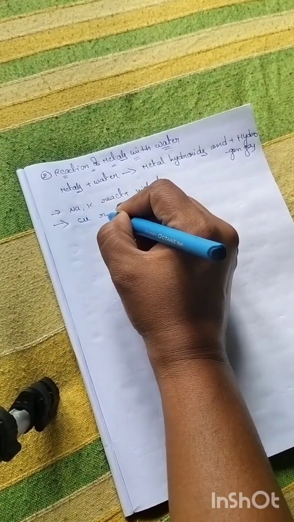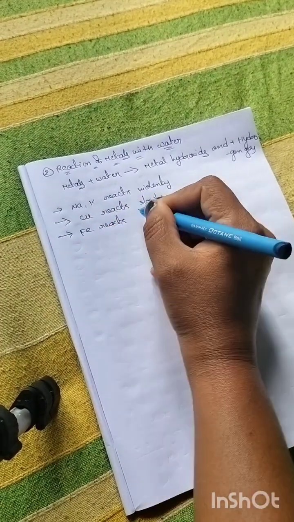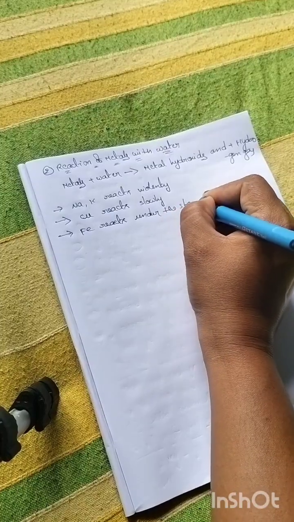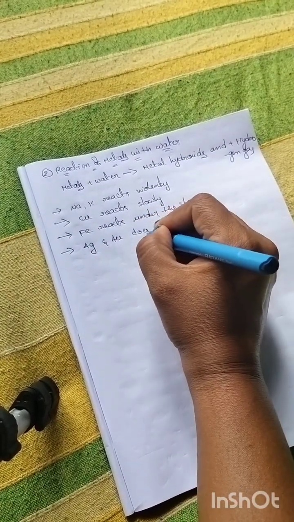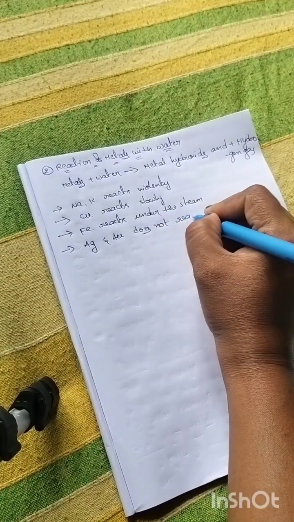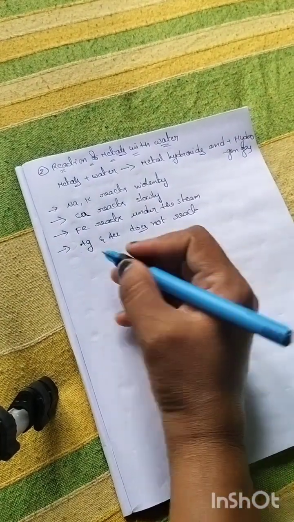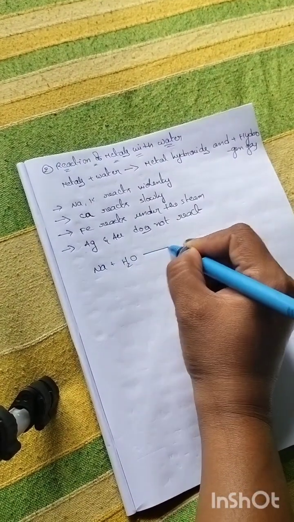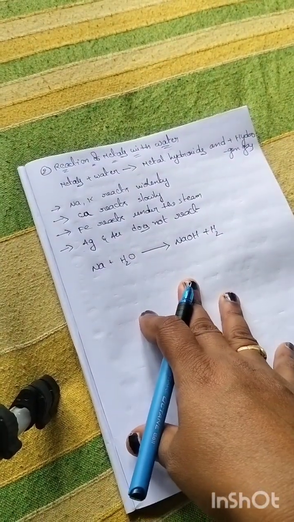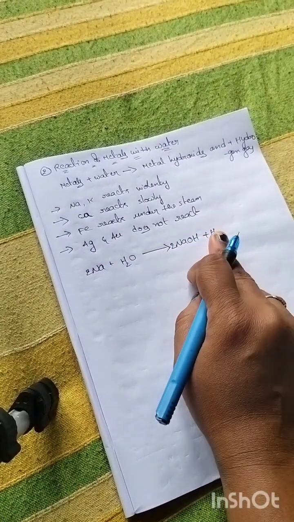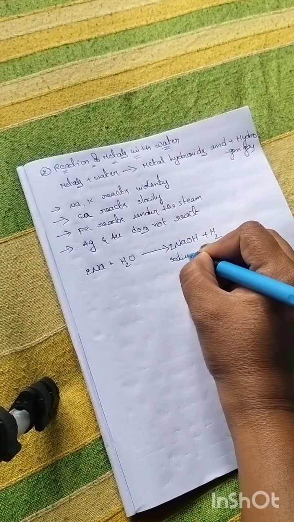Here are a few examples. Sodium and potassium react violently, but copper reacts slowly with water. Iron reacts with steam, not only water, that means only under moisture conditions. Next, silver and gold do not react with water. That's why we use silver and gold in jewelry making.